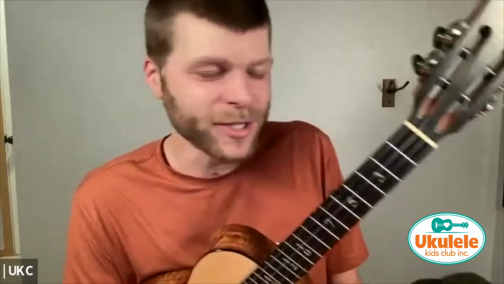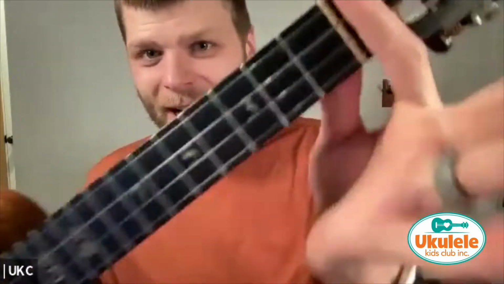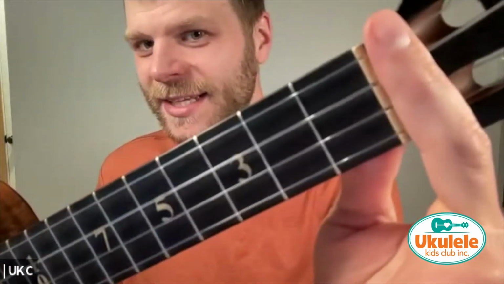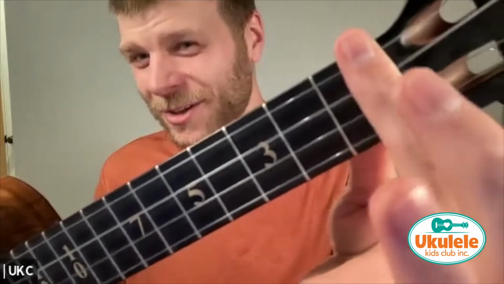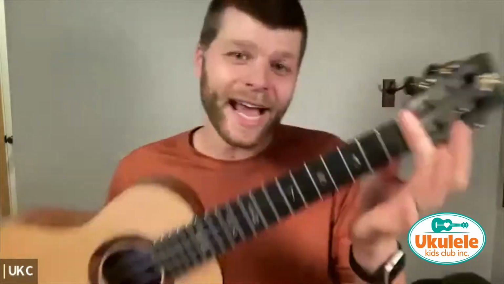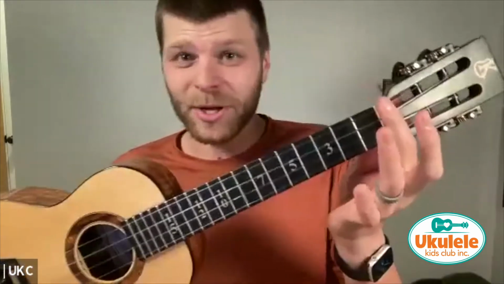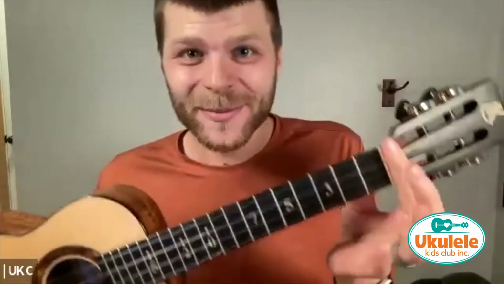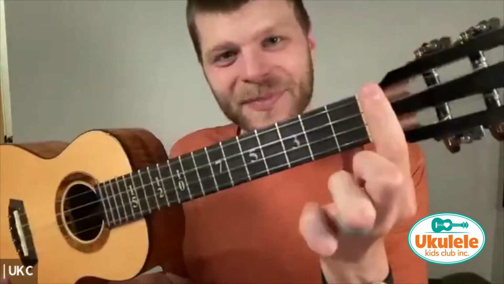And what I want you to do is take your index finger on your playing hand, and actually lay it right behind the nut of your ukulele, just like this. So don't go over it, because then it'll dull all the sounds, but go just behind it, just like this. And now build every chord you know with your index finger here, instead of wherever your index finger typically goes.